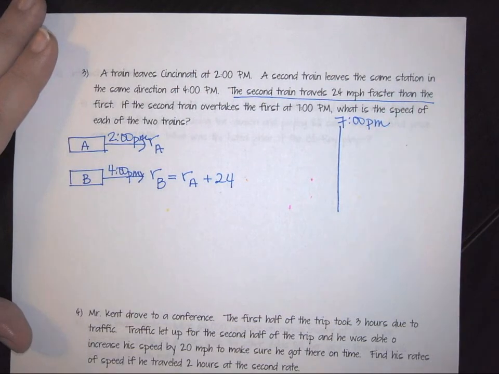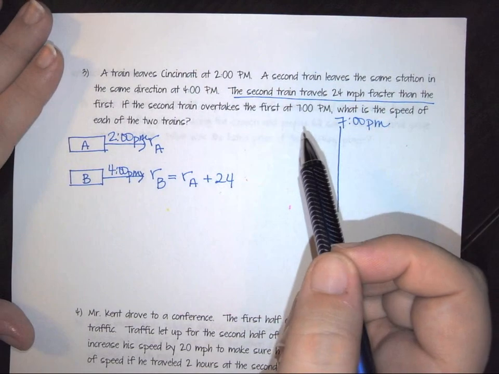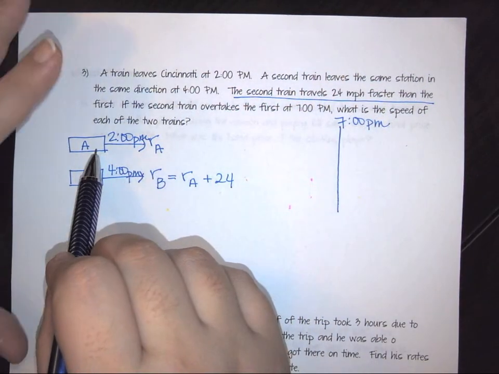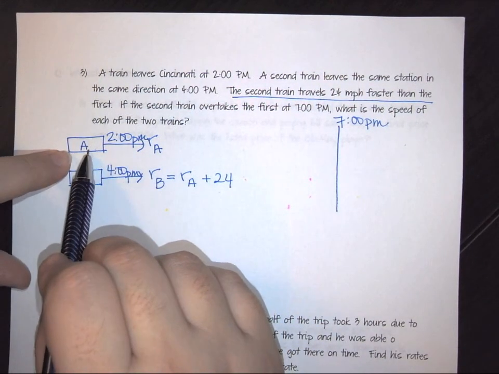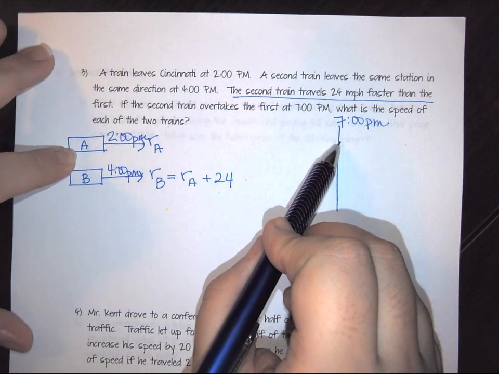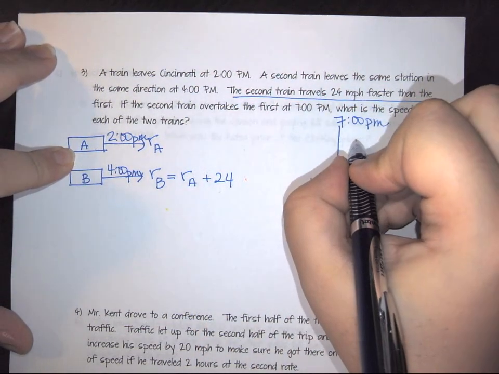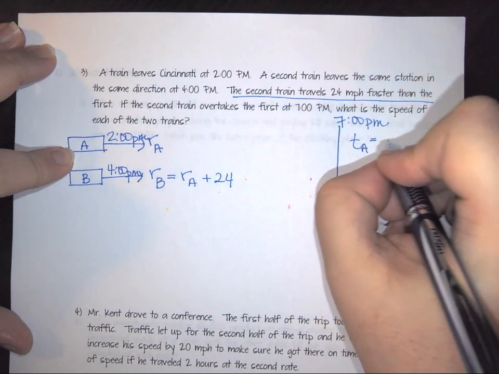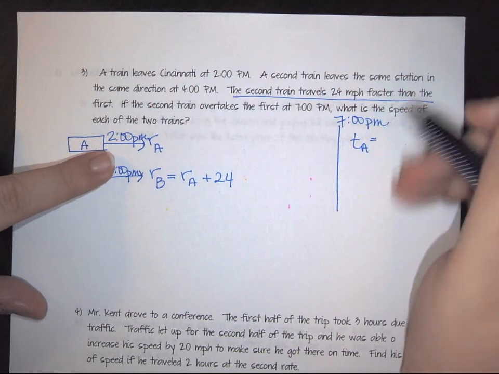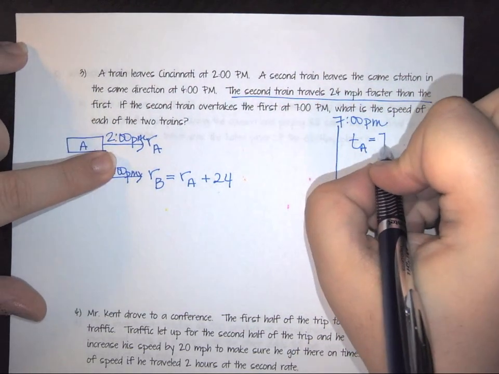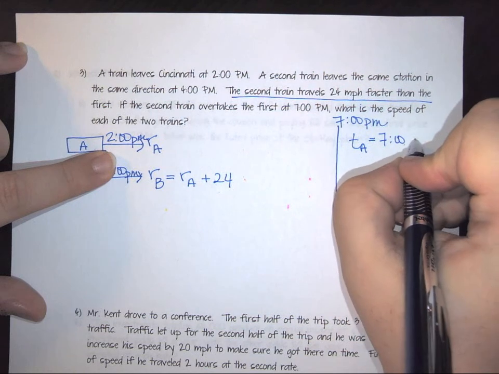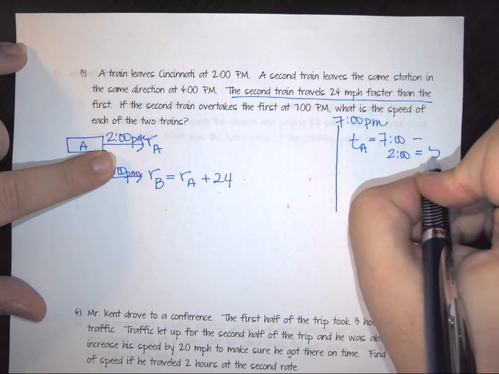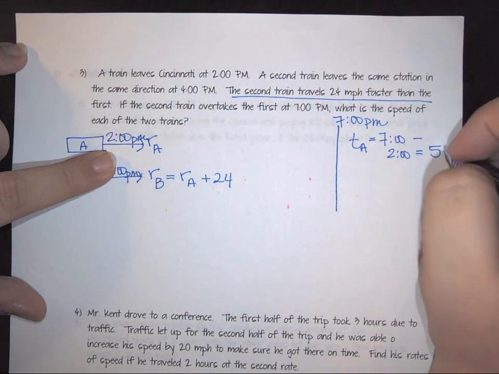So we have to look at how long it is taking train A to get from its starting place to the finish line. Well, the time for train A is going to be the difference between 7 o'clock and 2 o'clock. So we have 7 o'clock minus 2 o'clock leaves us with 5 hours.